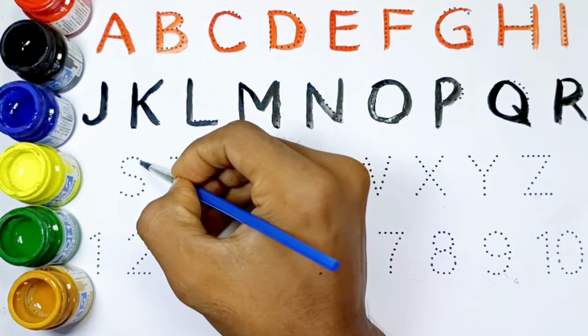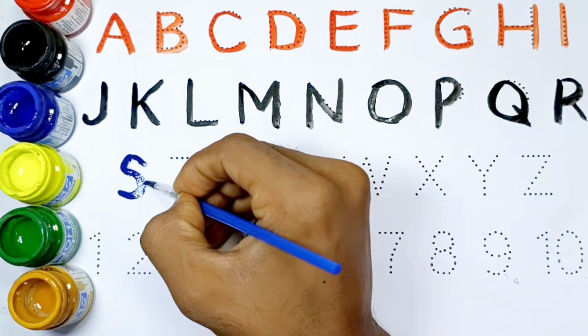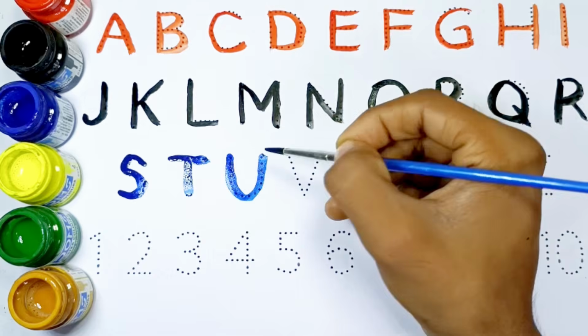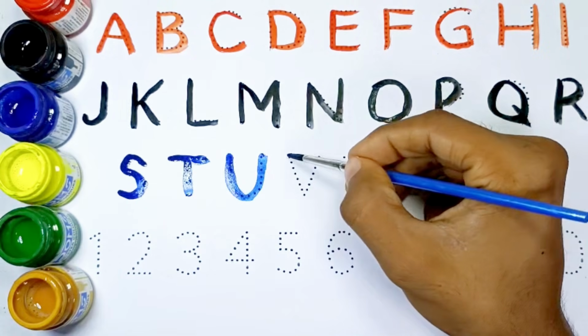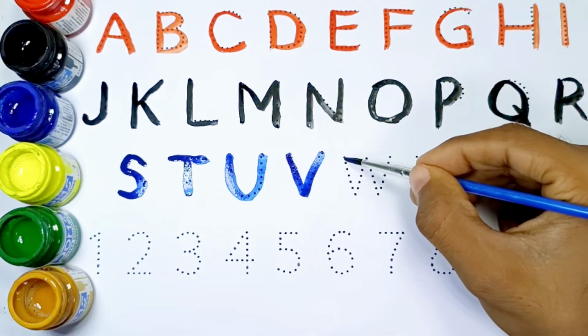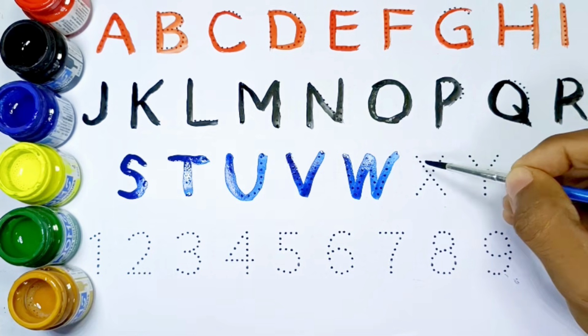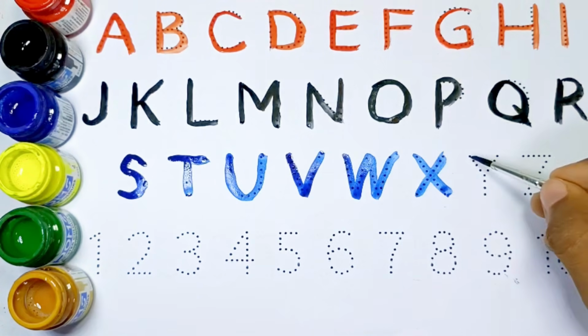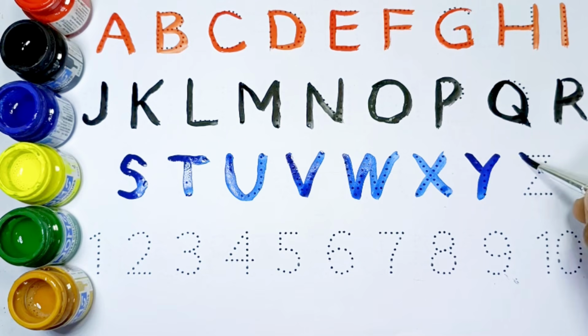blue color. S for sun, T for teacher, U for umbrella, V for van, W for wheel, X for xylophone, Y for yo-yo, and Z for zebra.